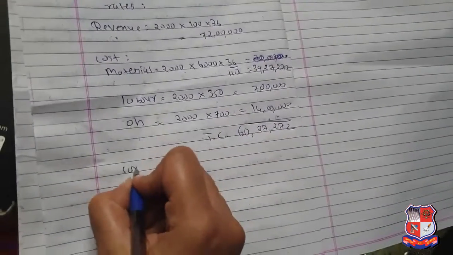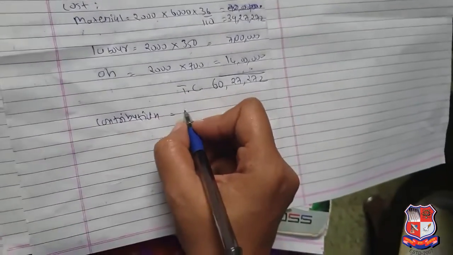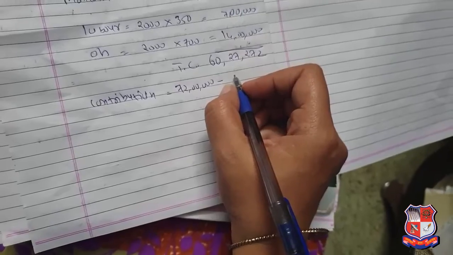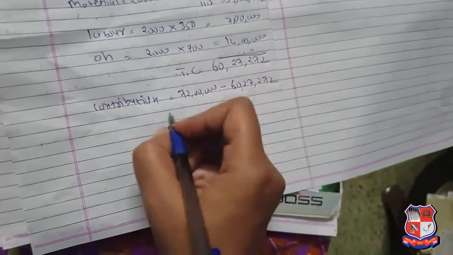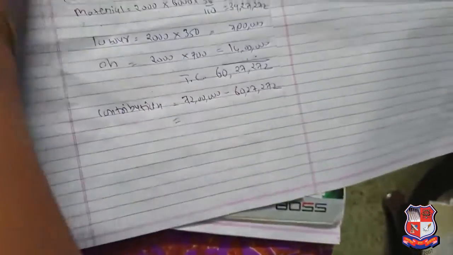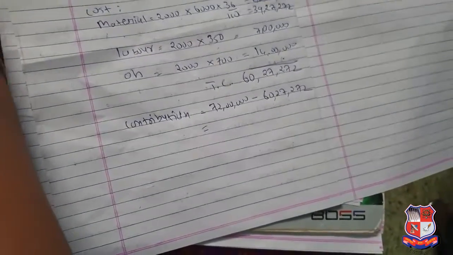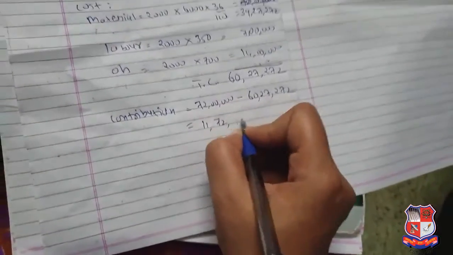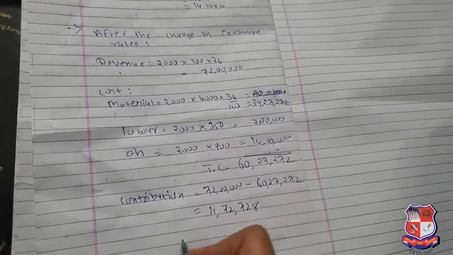And finally, the contribution, or profit, is the gap between 72 lakh and 60 lakh 27,272, which is 11 lakh 72,728.